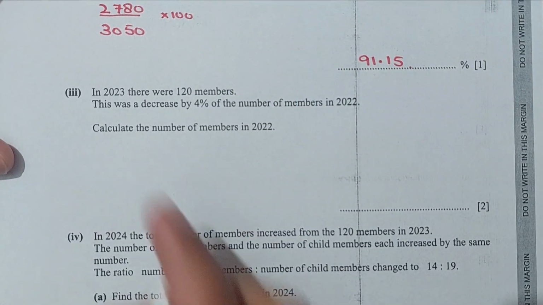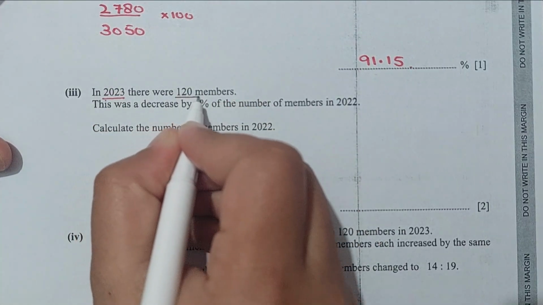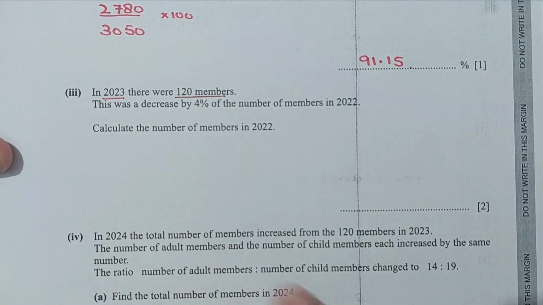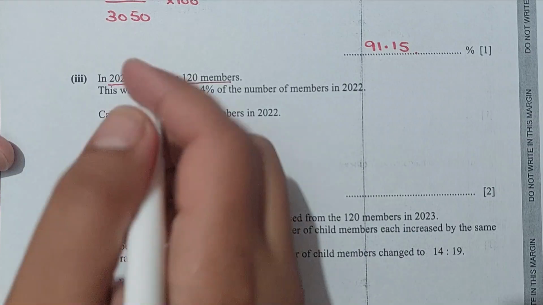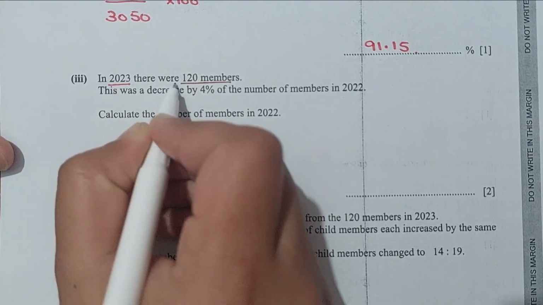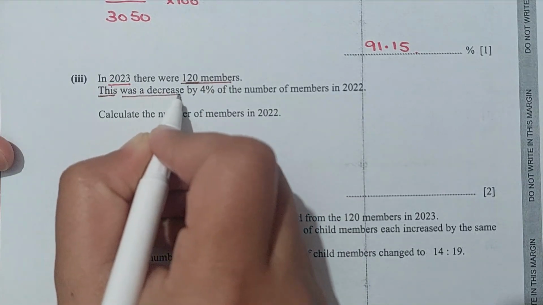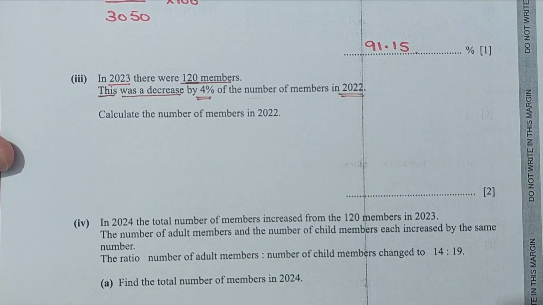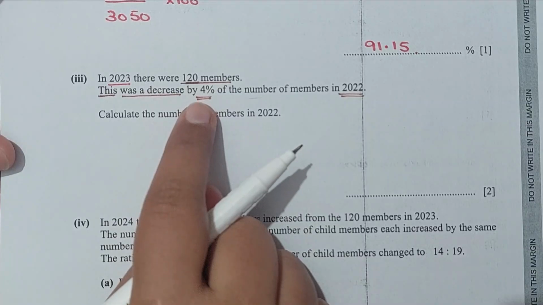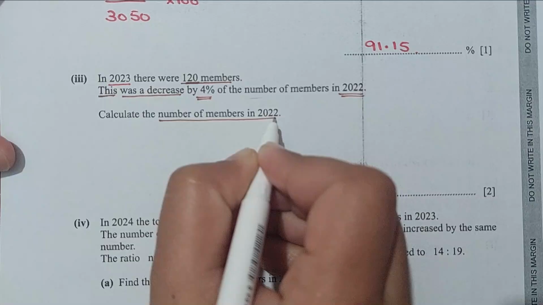Now for the third part, in 2023 there were 120 members. You can see 50 adult members and 70 child members, so the total is 120 members. This was a decrease of 4% of the number of members in 2022. So the members in 2022 is 4% more than the members in 2023. Calculate the number of members in 2022.